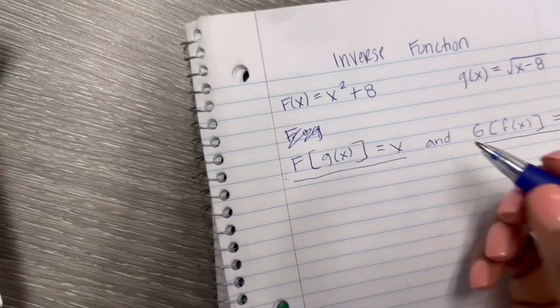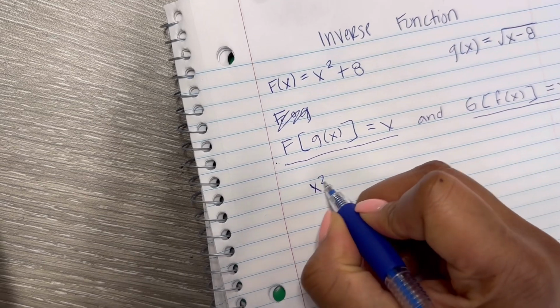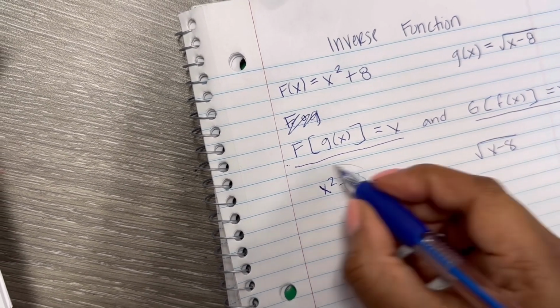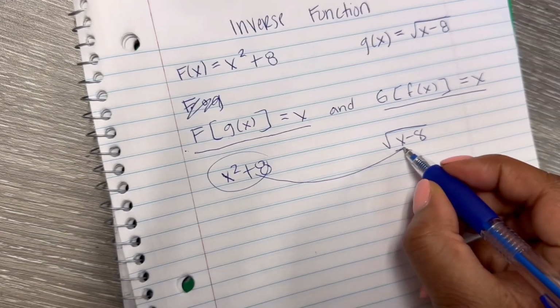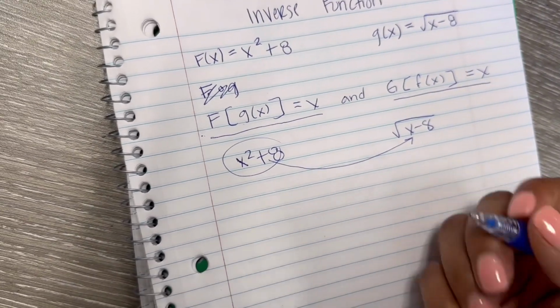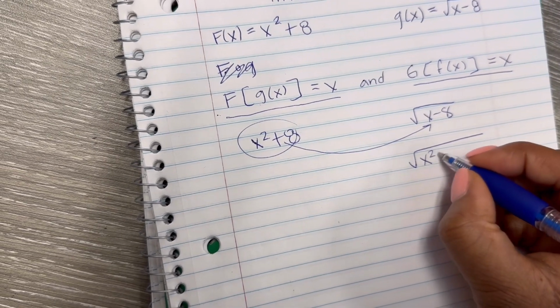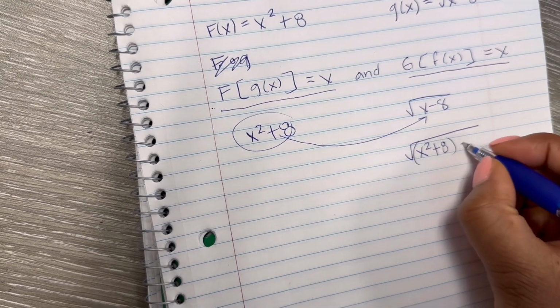So let's go ahead and put x squared plus 8 inside of this x. Make sure you show your arrows. Okay, so you've got x squared plus 8 minus 8.